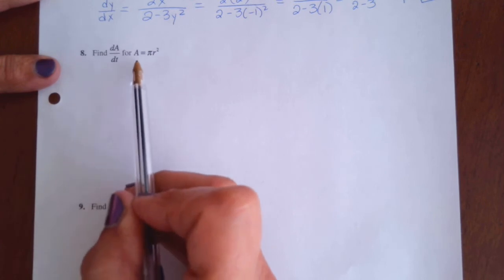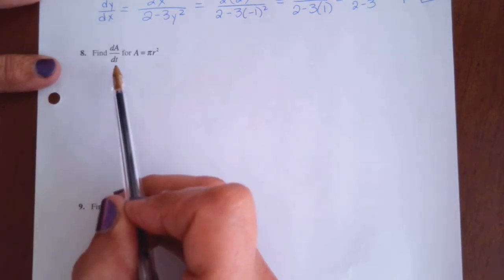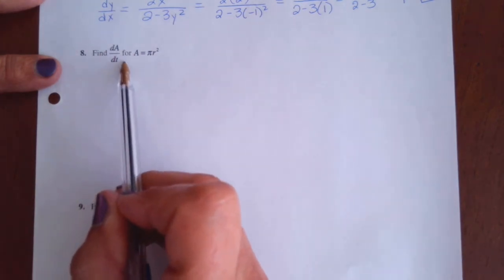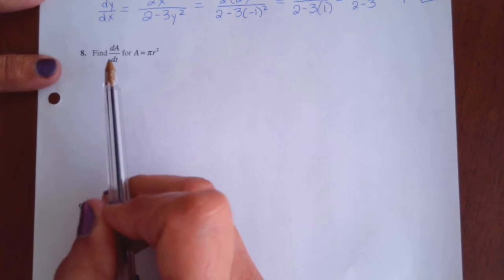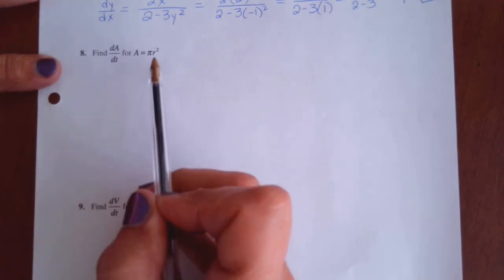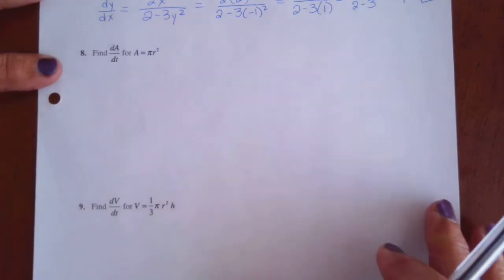Notice that time is not even one of these variables. It doesn't have to be, okay? So what you have to be very conscientious of is what variable you are finding the derivative with respect to. What's in that denominator is hugely important, and it does not have to be one of the variables, okay? Look at number 9.